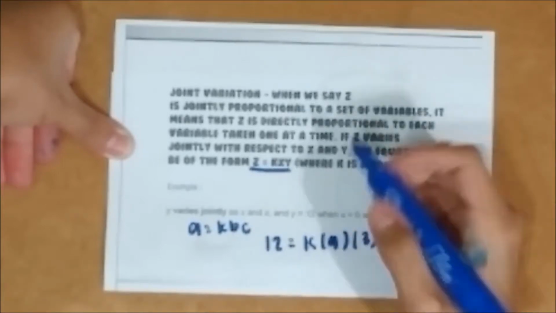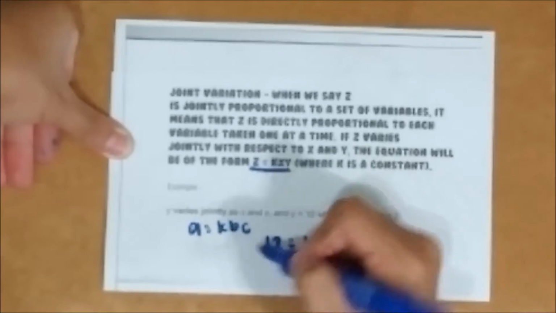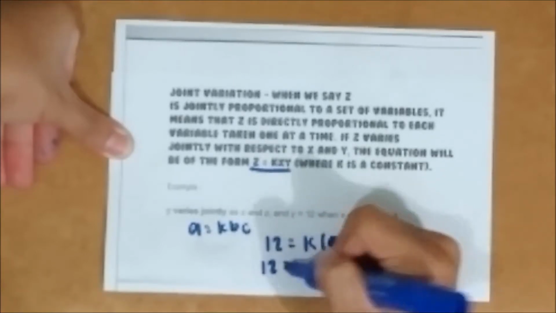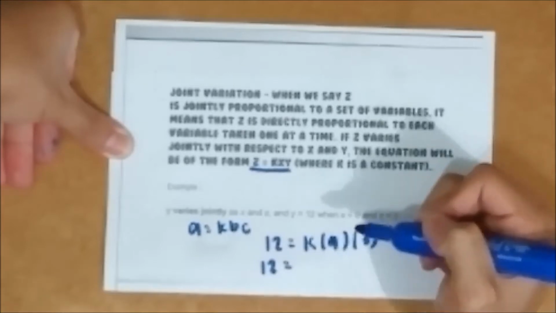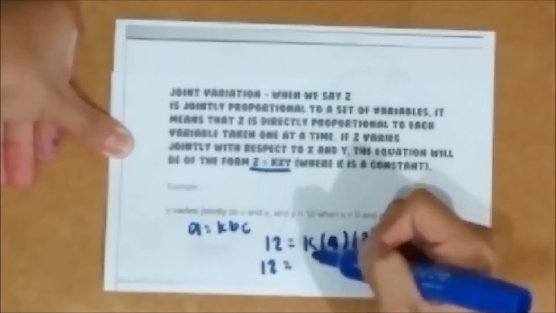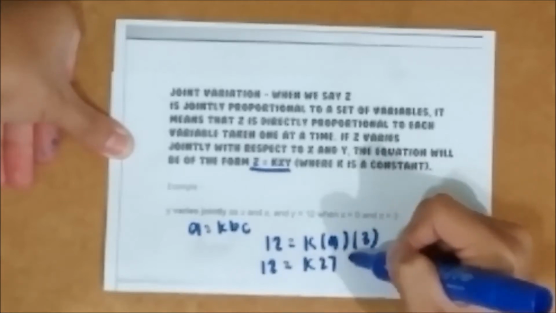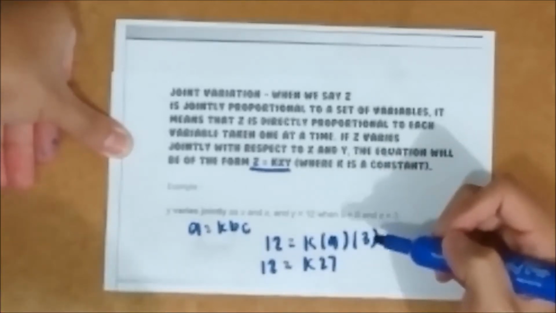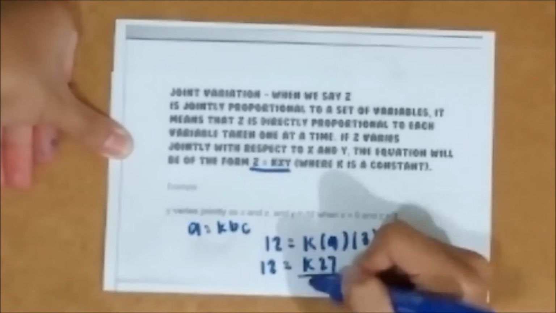Now we simplify them. 12 is equal to k times 9 times 3. 9 times 3 is 27. So, 27k. And in order to simplify that, we have to divide both sides by 27.